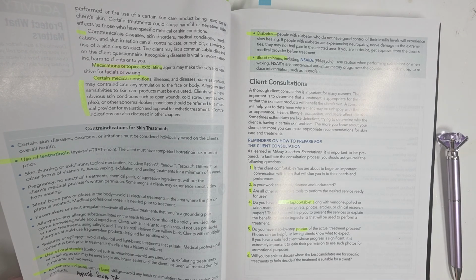Certain medical conditions, illnesses, and diseases such as cancer may contraindicate any stimulation to the face or body. Allergies and sensitivities to skincare products must be evaluated. Clients who have obvious skin conditions such as open wounds, cold sores, herpes simplex, or other abnormal looking conditions should be referred to a medical provider for evaluation and approval for aesthetic treatment.